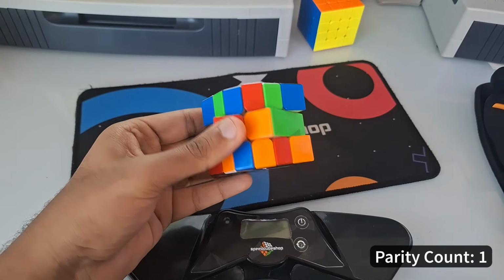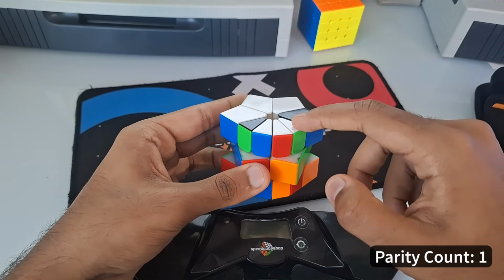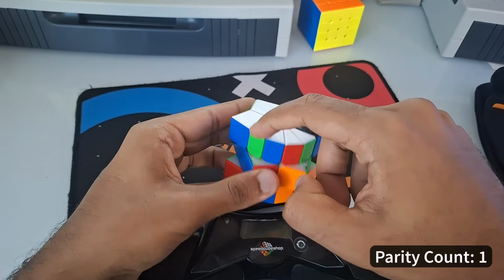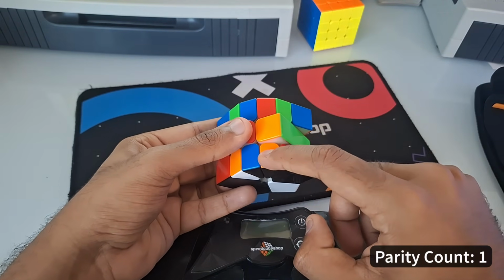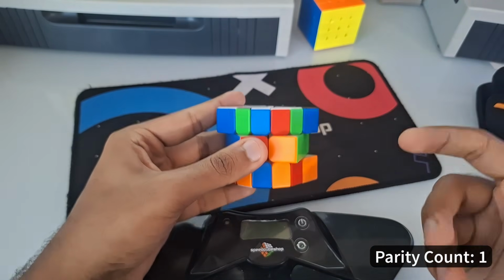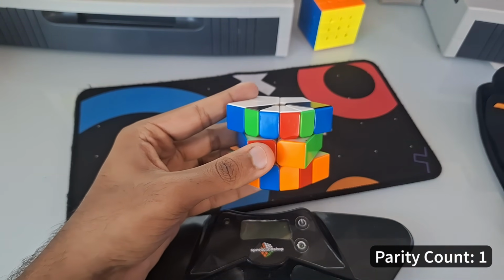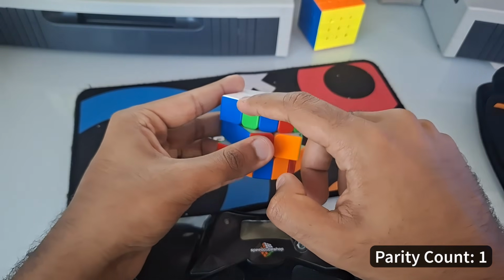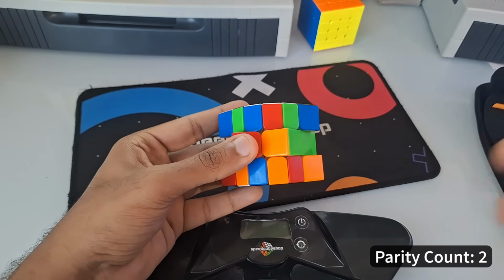You can do the same for black edges. For them, we're starting from here going clockwise, so green, blue, and orange. Since the opposite colors are adjacent, we will eliminate the second one of them. That gives us green and orange. That means we have a parity.